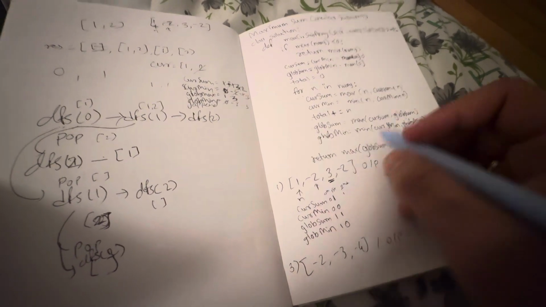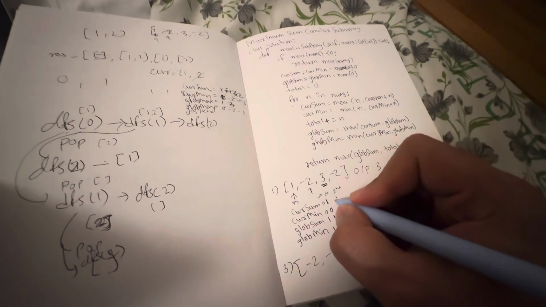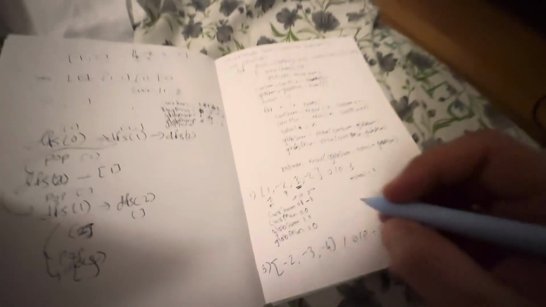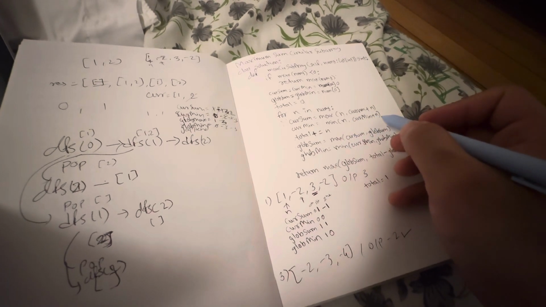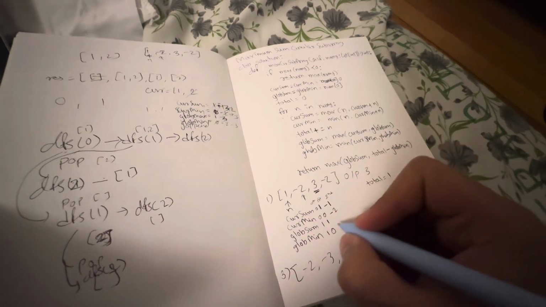Sorry, -2 comma current sum plus n means -2 plus 1, it's -1, so it will be -1. Then minimum will be -2 comma current min plus n means -2 comma -2, minimum will be -2.